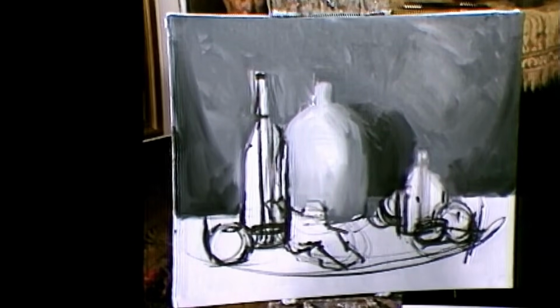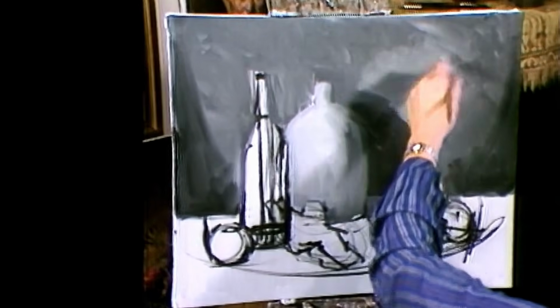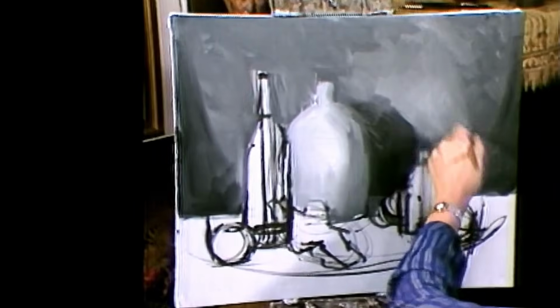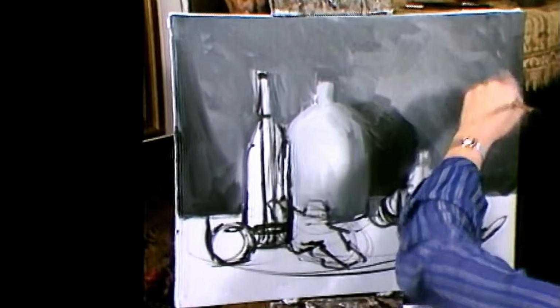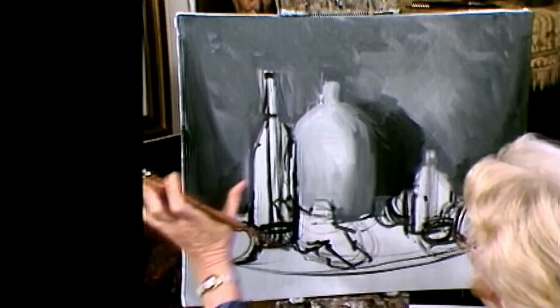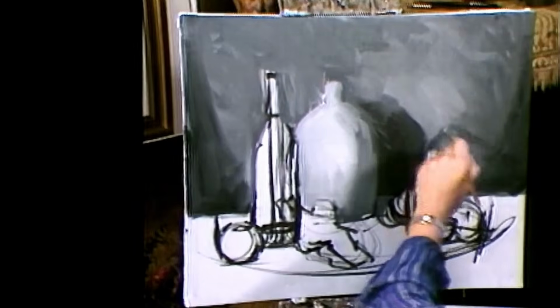I am going to mush that lighter tone in over here, though. Why? Well, that is really where the background gets lighter, because that's where the light is going. The light's coming from the left, hitting these, and on its path, making this the lightest part of the background.